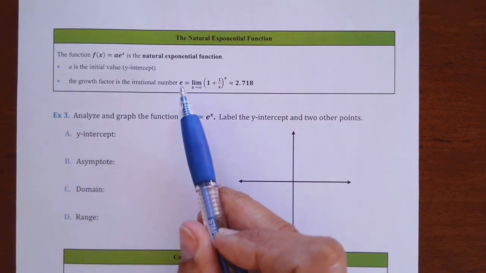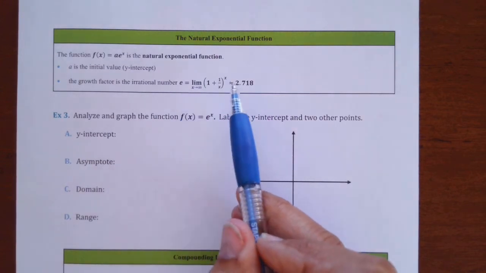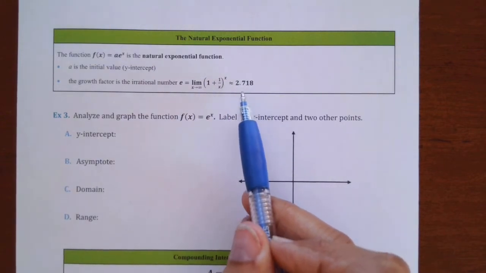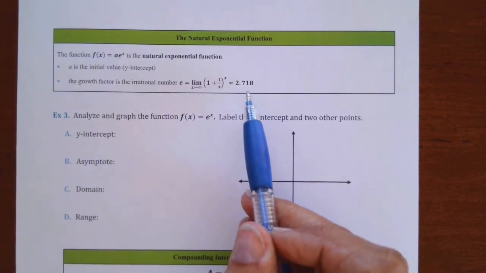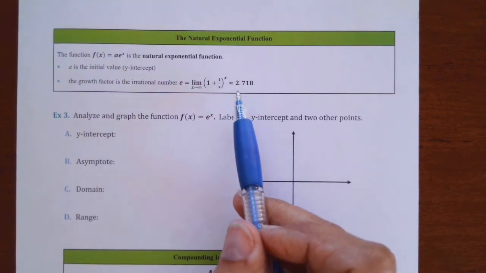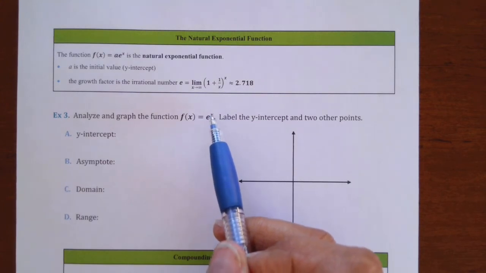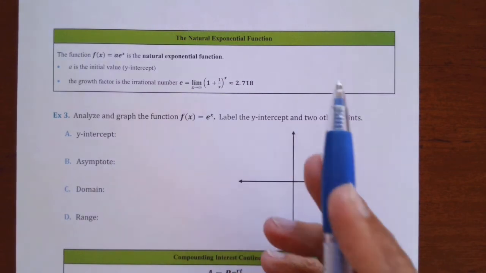It's an irrational number, kind of like pi, and this is mathematically how we get that, but you need to know that it is approximately the number 2.718. Okay, so when you see e in a problem, it's not a variable, it's a number. Okay, so I'm going to talk about graphing that just so you can understand that.